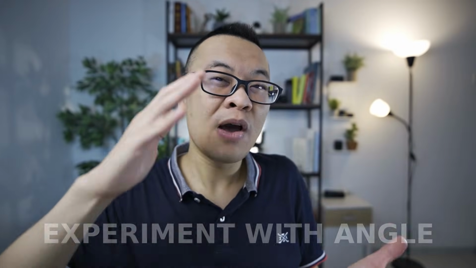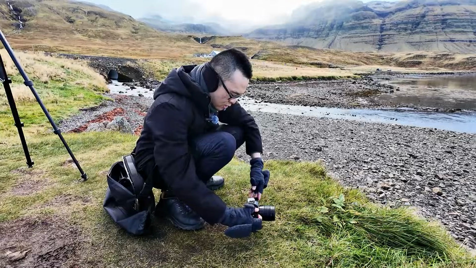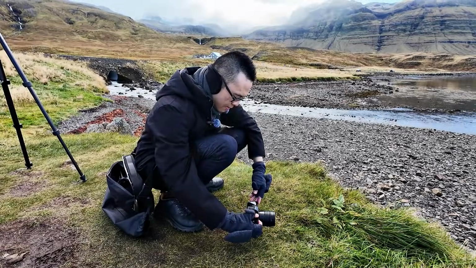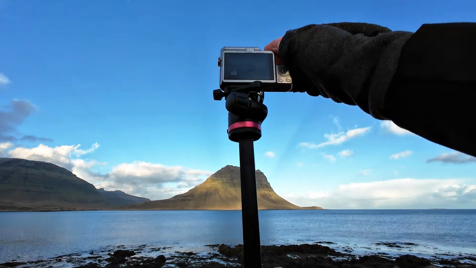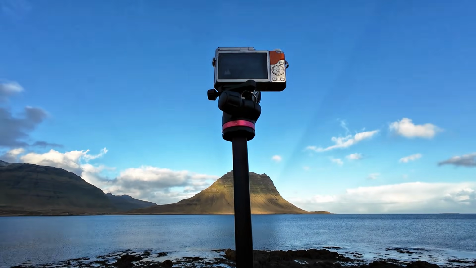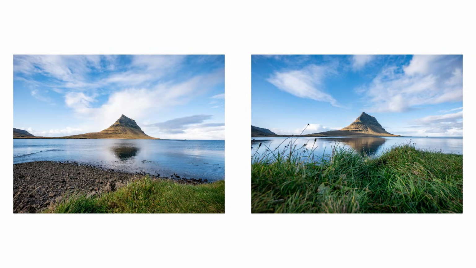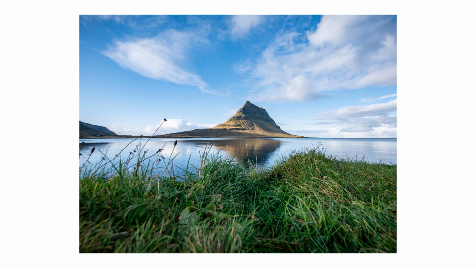Sometimes you want to shoot very low, close to the ground, but sometimes you also want to raise your camera as high as you can away from the ground. What that does is that you will actually control the ratio of background versus foreground. Usually, when you lower the camera, you will introduce more foreground into the image.